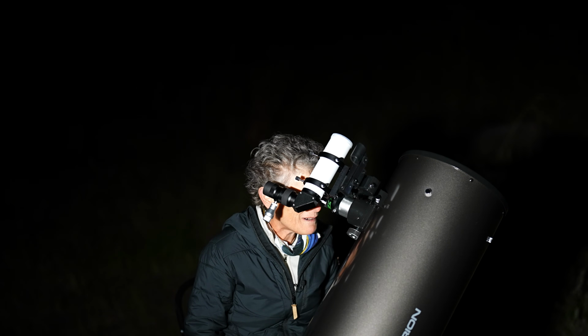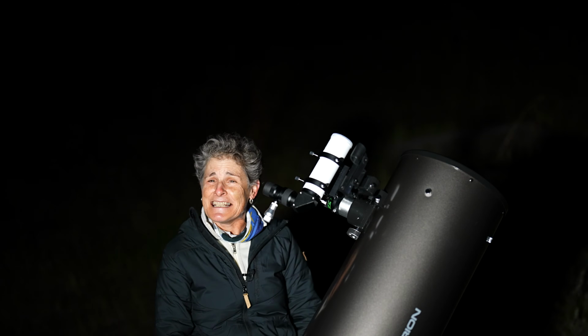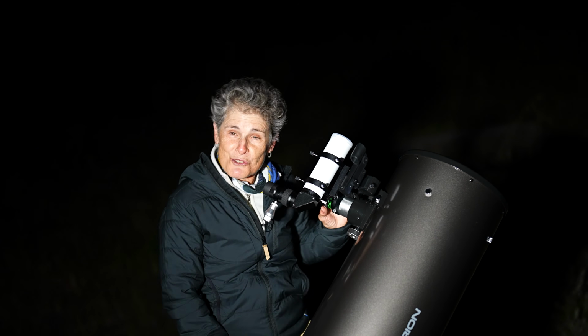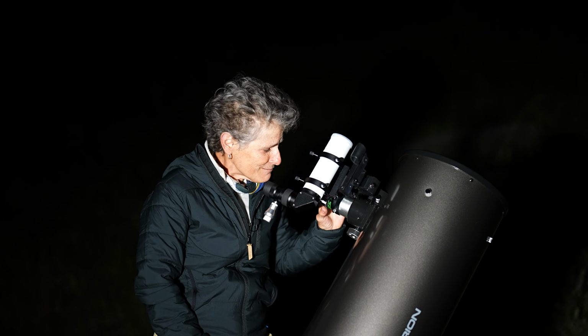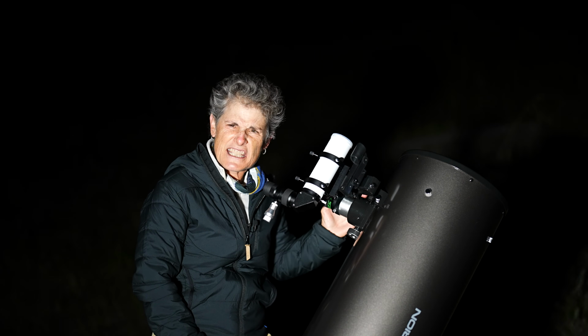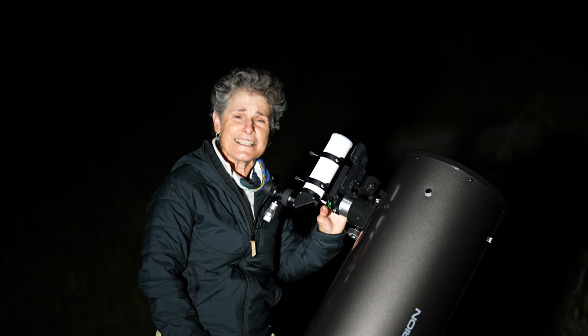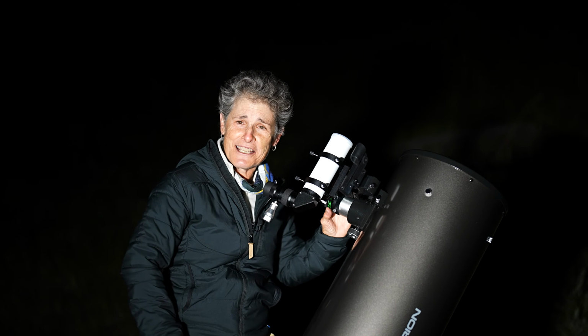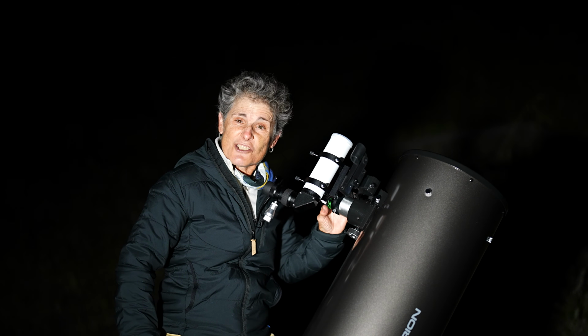Wow. Very, very neat. I'm starting with the 24mm Panoptic, which gives me 50 times magnification, but I'm going to increase the magnification and look for NGC 604.